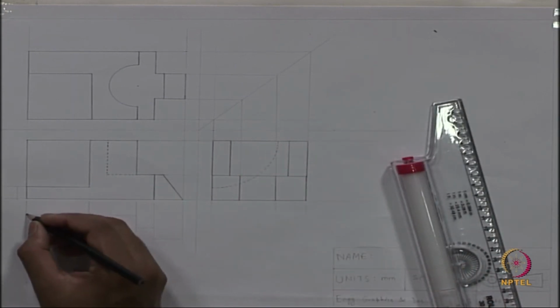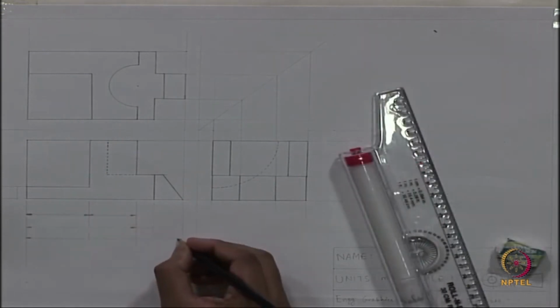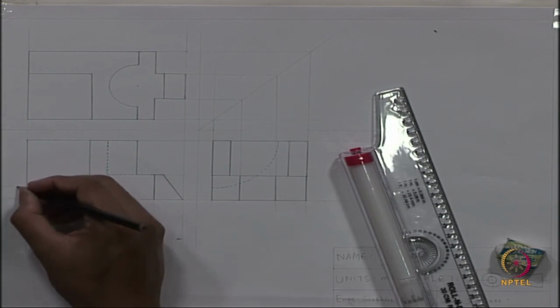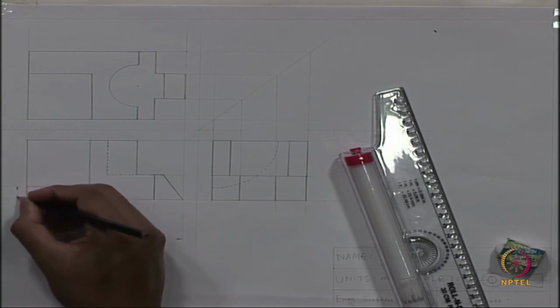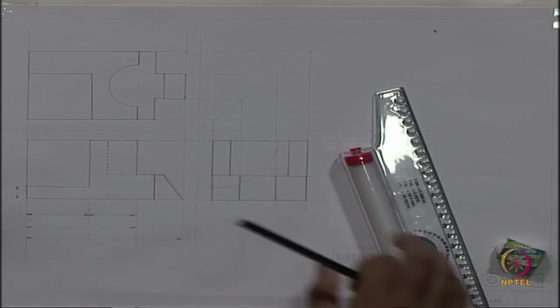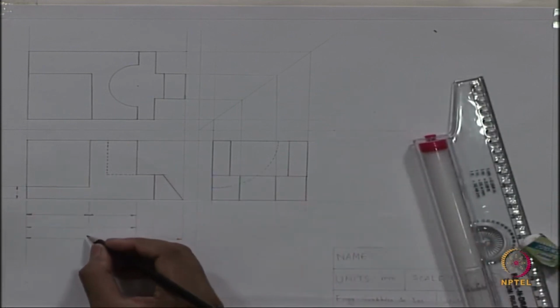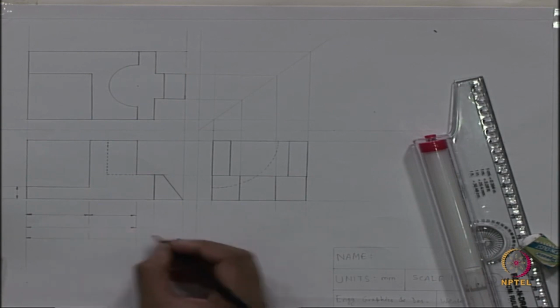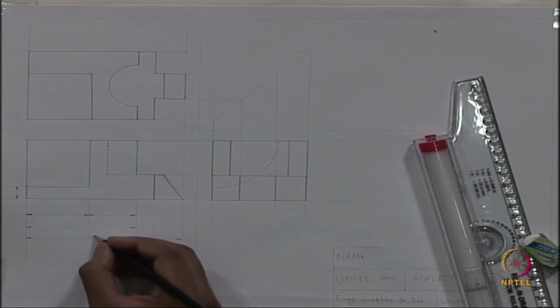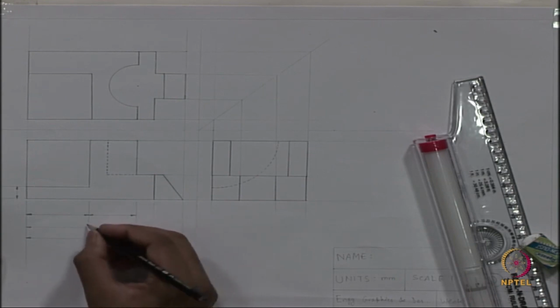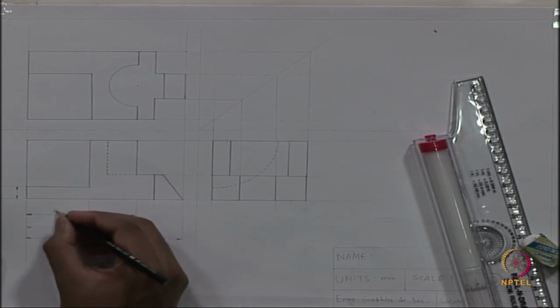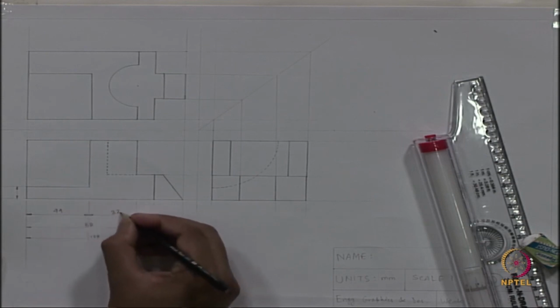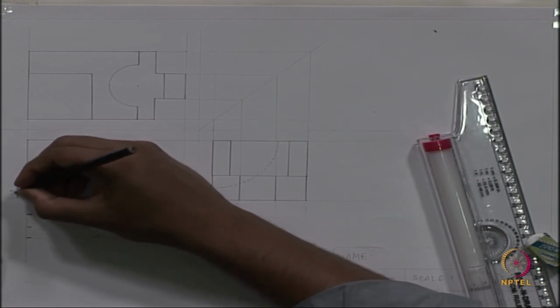The arrowhead should be at a ratio of 3 length to 1 width. So, this is the aligned system of dimensioning. I will write the dimension on top of the dimension line and it will be aligned in the direction: 108, 88, 44, 32, this is 12.